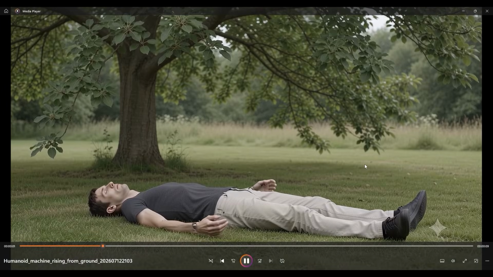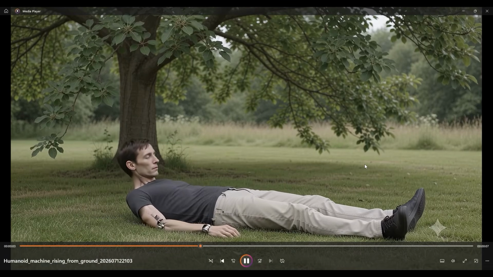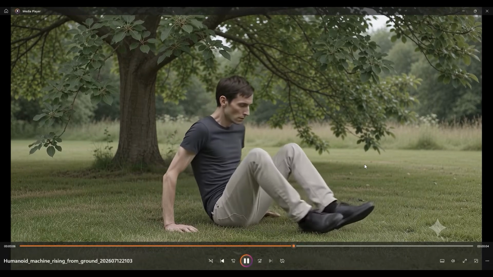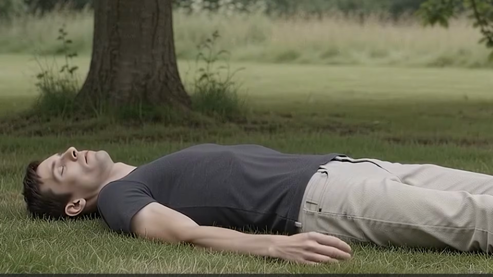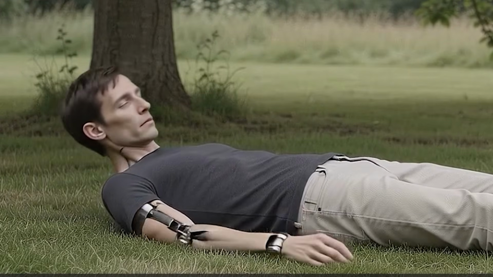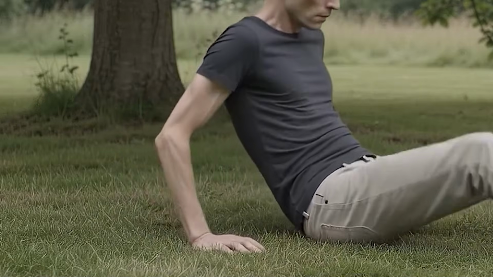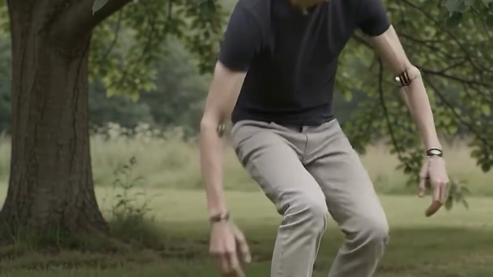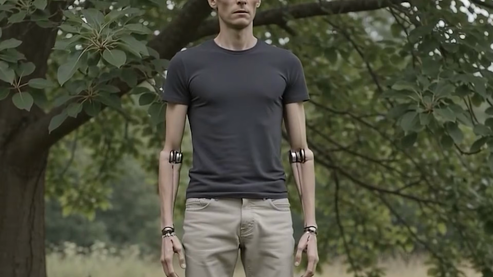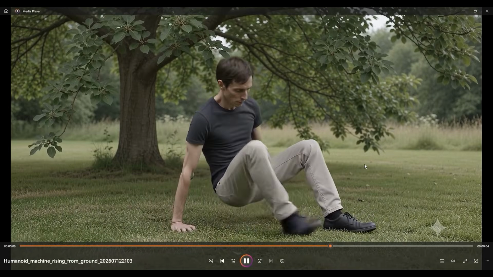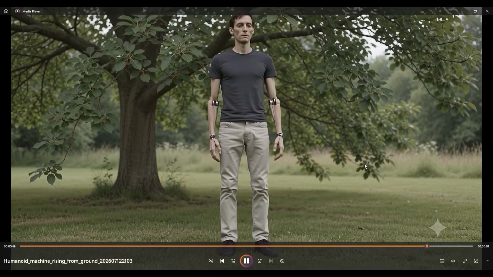Next up, I tried another shot where the character starts by laying down and then gets up. Now please don't laugh at the visual here. In my prompt, I asked the AI to give the human character a robotic style of movement, but the AI completely misunderstood and literally glued some robotic parts onto the actual human body. But anyway, we are just going to ignore that hilarious visual glitch for now.